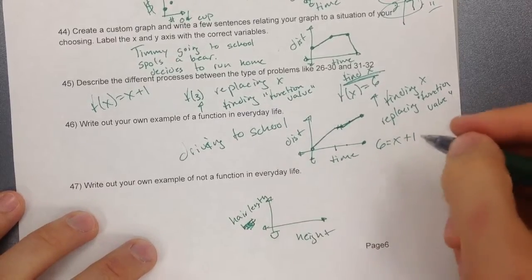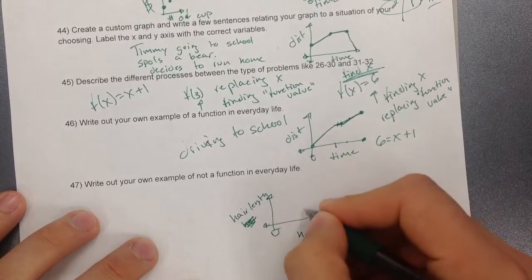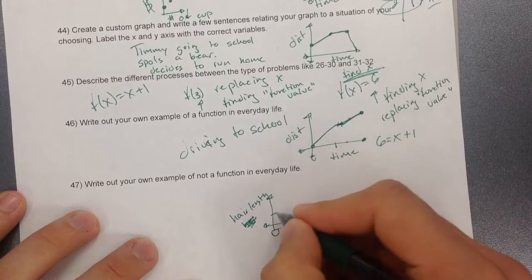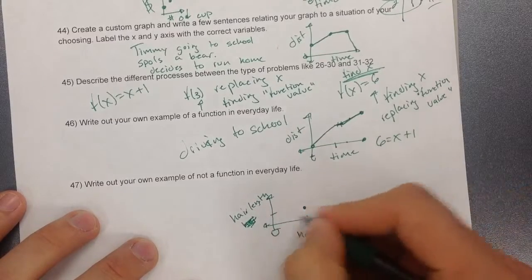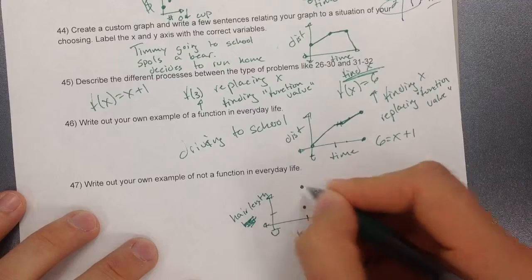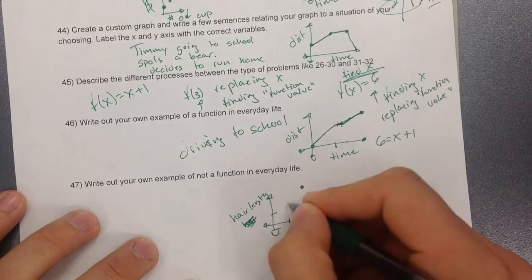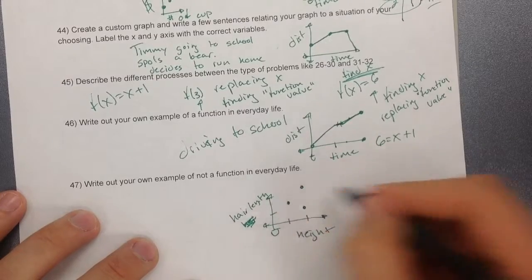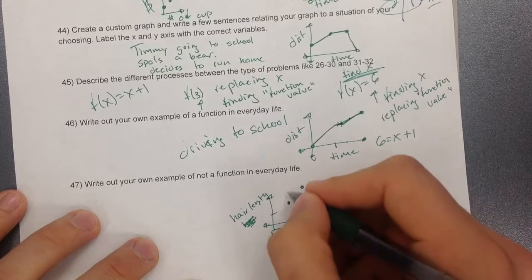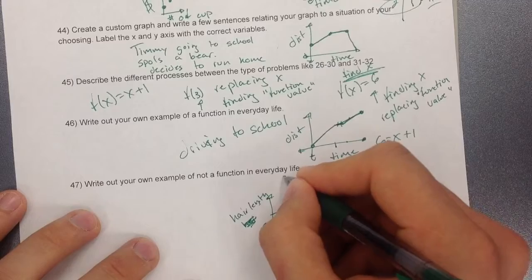So kids in my class, I can have a kid that's 6 feet tall and has inch-long hair. I can also have a kid that's 6 feet tall and has 4-inch long hair. I could have a kid that's 5'6" with 2-inch hair. I can have a kid that's 5'6" and has foot-long hair.